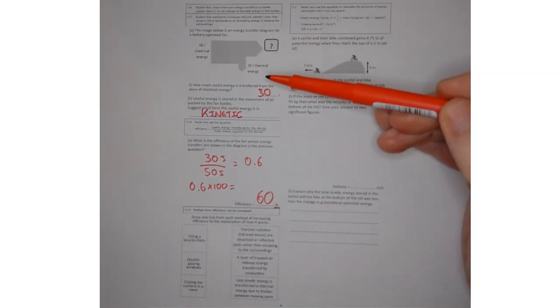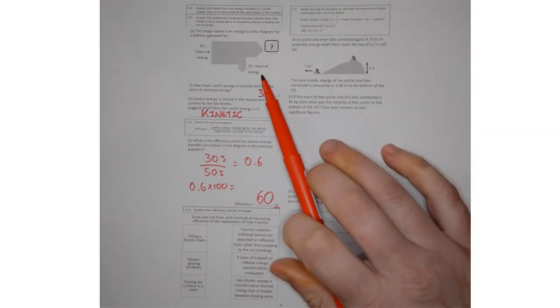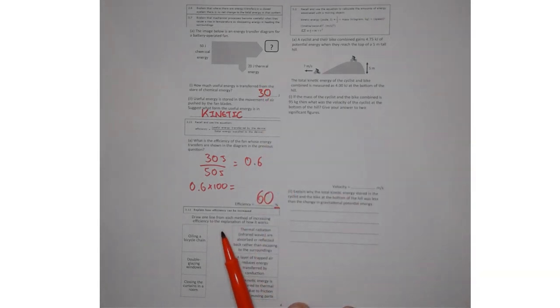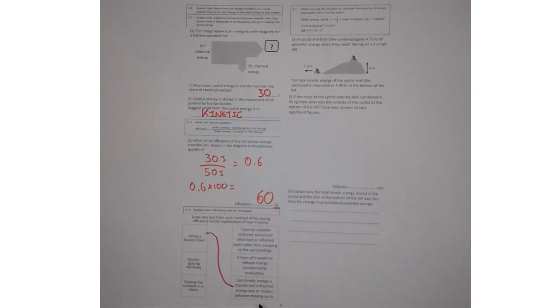The transfer we're seeing here is also very typical, where the thermal energy that's produced is the waste energy. In increasing efficiency, then, we're often looking to reduce how much energy is turned into the thermal store. Oiling a bike chain will mean less friction, which changes less kinetic to thermal.